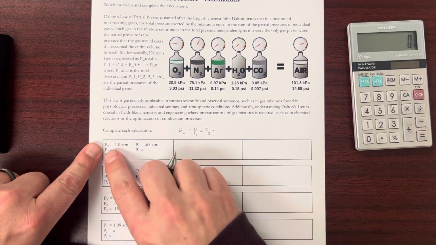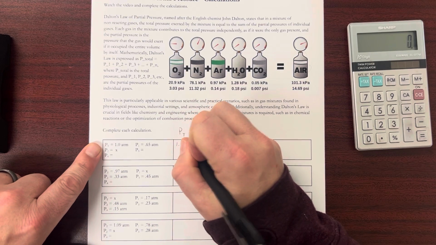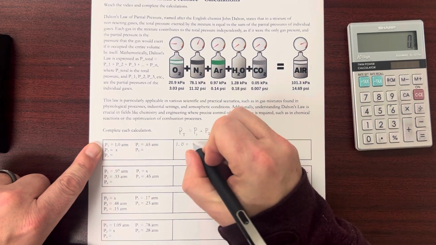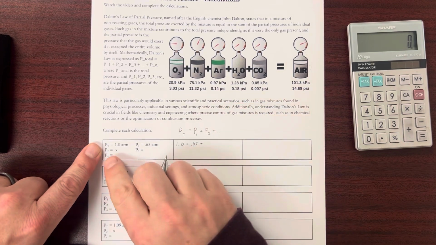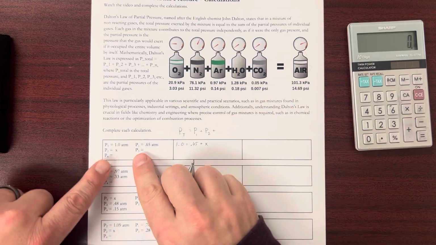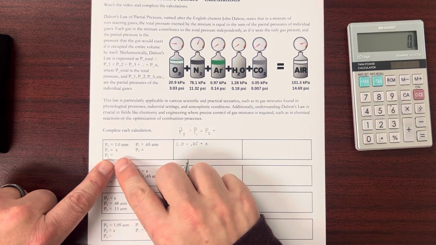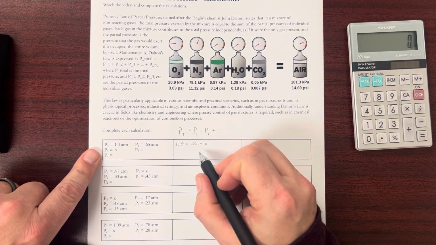On this first problem, we have the total as 1 atmosphere. So 1 equals, I have the first pressure at 0.65 plus the only other one is P2, so X. We've left 3 and 4 blank, so there's no gases there. Then you're just going to solve this like you would in regular algebra.